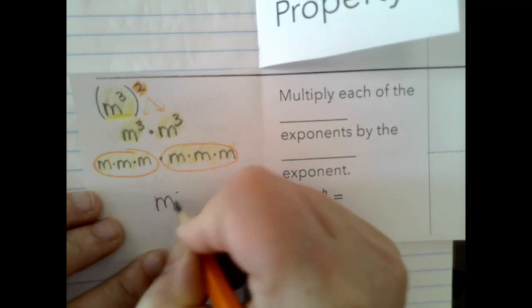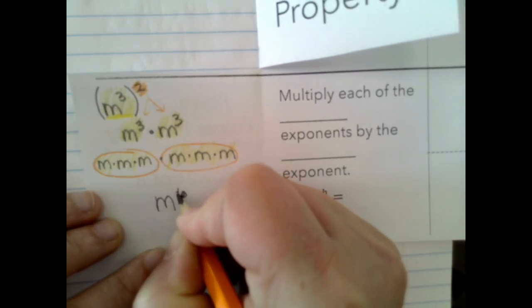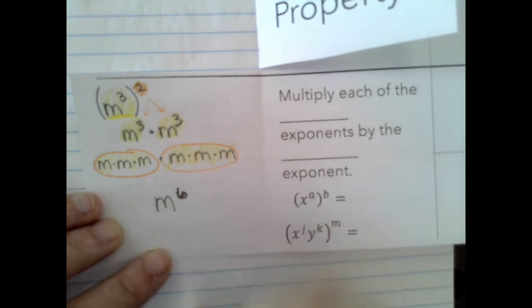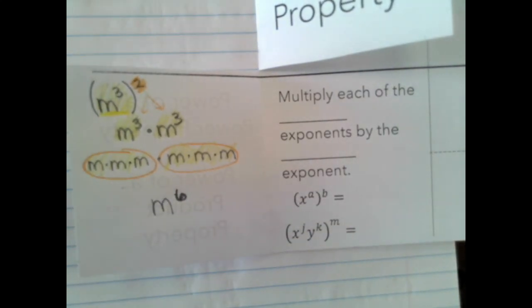Let's go on to the next step. He's going to square it again. So we really get m to the 6th power because there's 6 of them. So again, the idea of properties is to allow us to do this without having to write out everything every time. What I really like about this chapter is if you don't understand these properties, you can write them out every time.